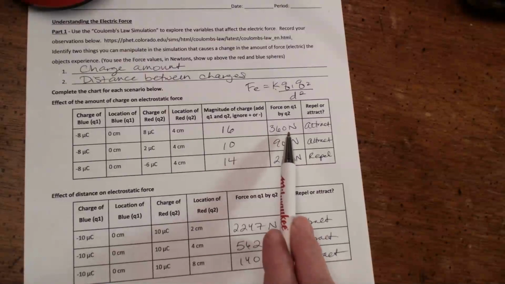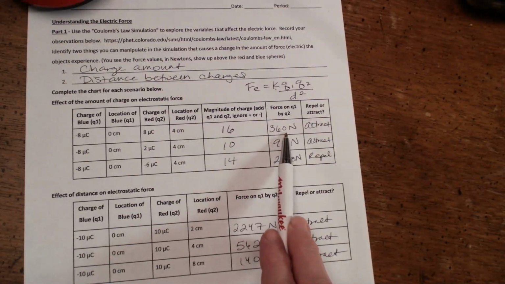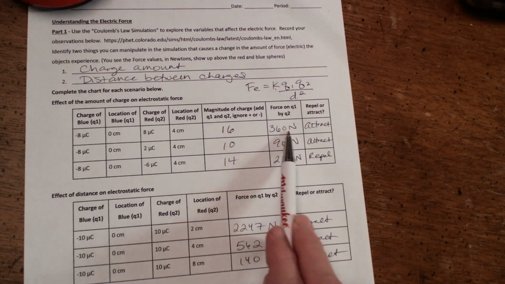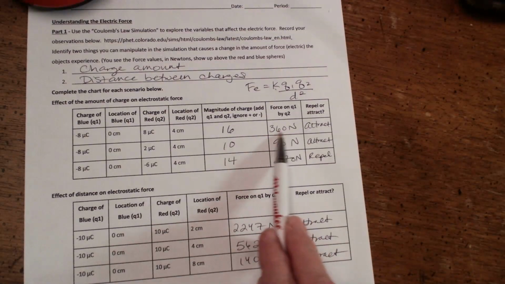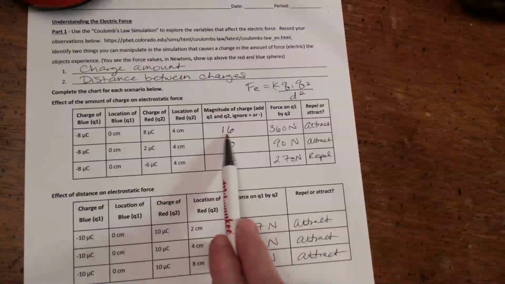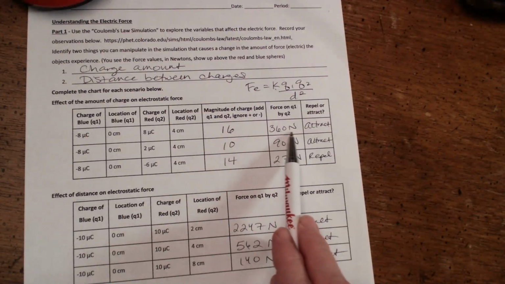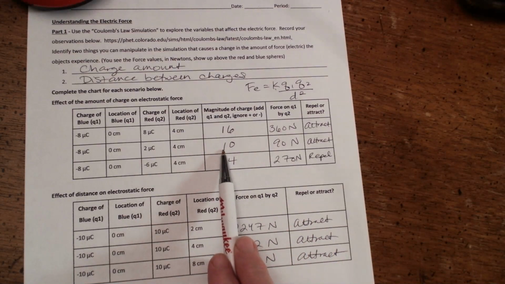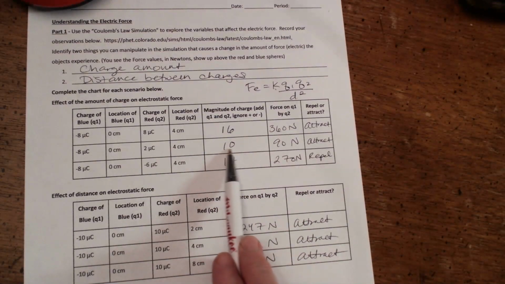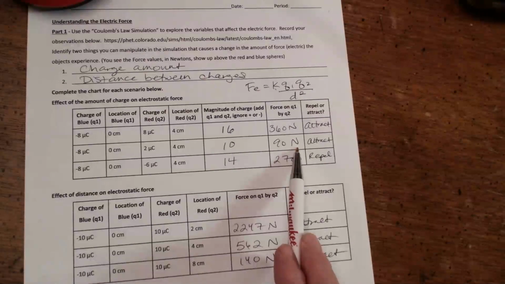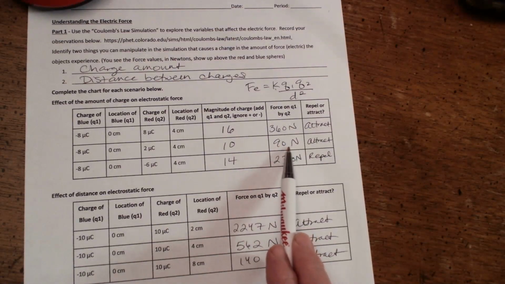And we can see from the simulation, if we look at the force of one charge on another, that force value is the largest here. So my largest charge amount has my largest force value of 360 newtons. And then my smallest charge amount of 10 has my smallest force value, 90 newtons.